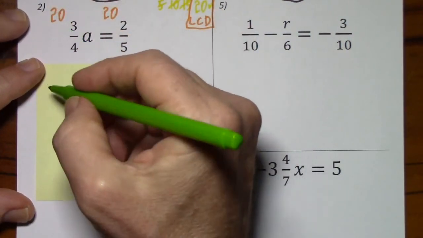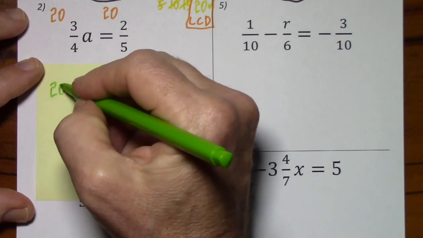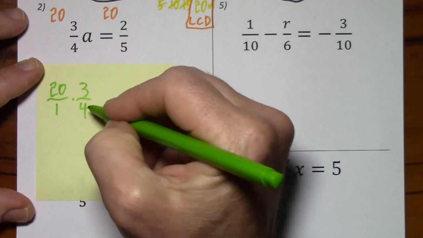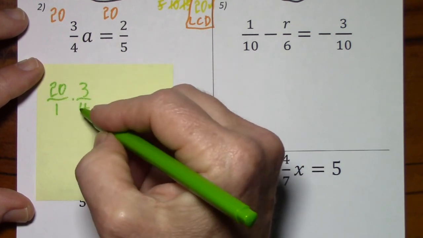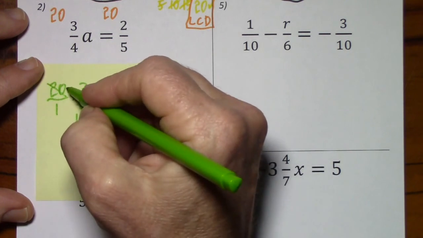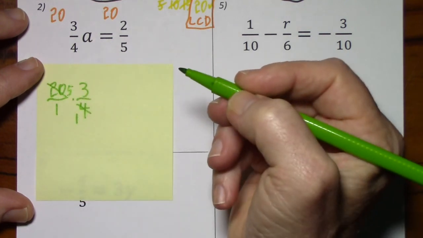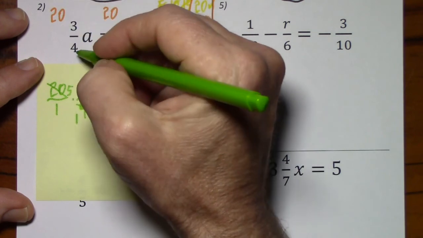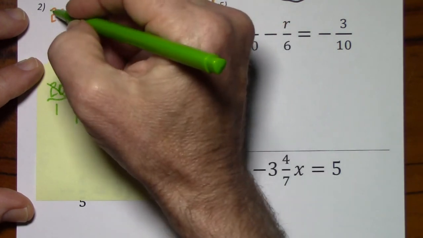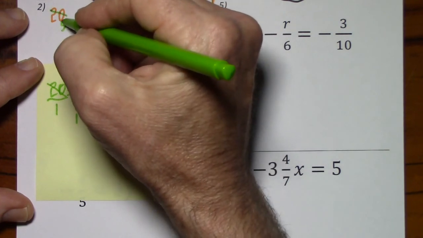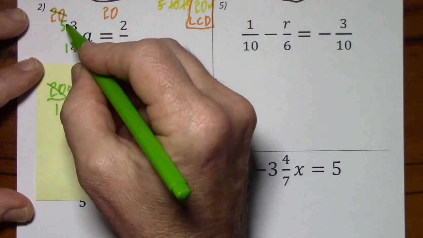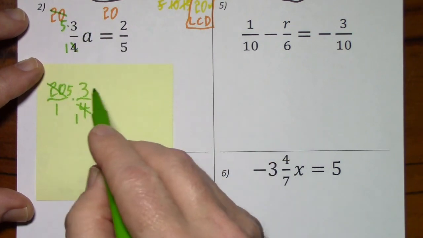I'll emphasize this one more time. This is 20 over 1 times 3/4. So I can simplify. 4 goes into 4 once. 4 goes into 20 5 times. But the way I'm going to write that here is 4 goes into 4 once. 4 goes into 20 5 times. And when I rewrite this, it's just going to be 5 times 3, or 15a.